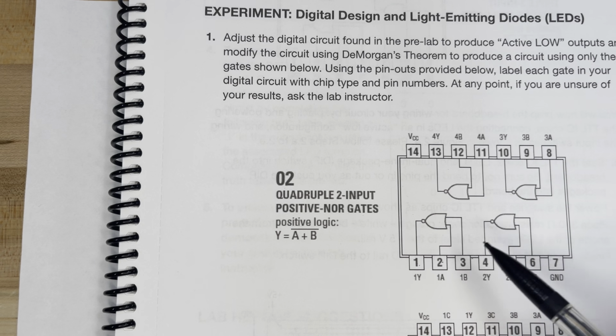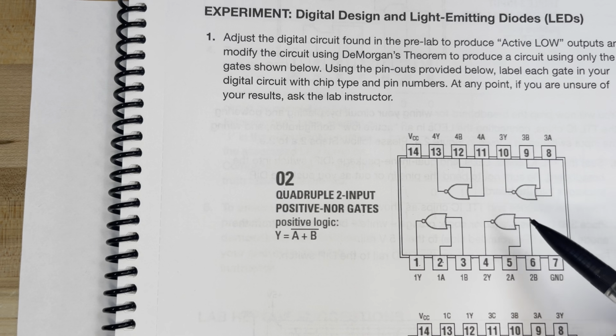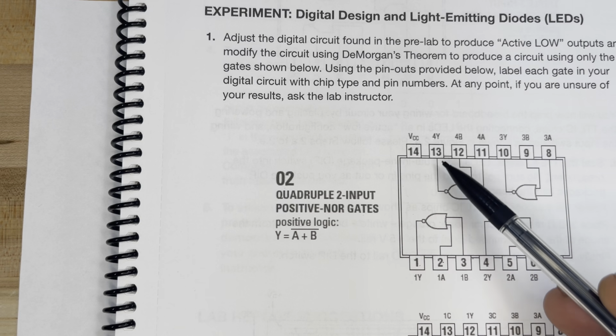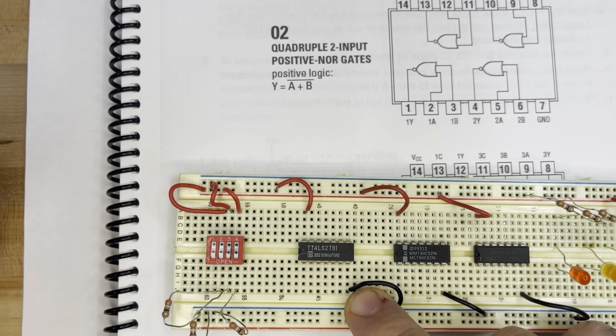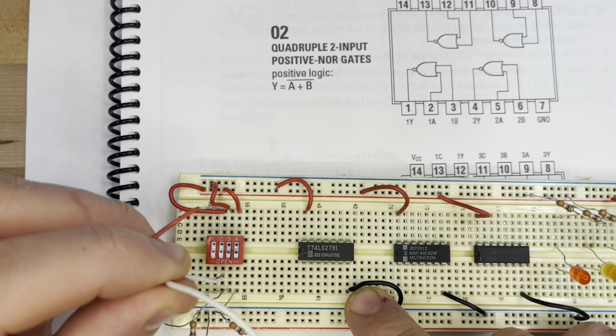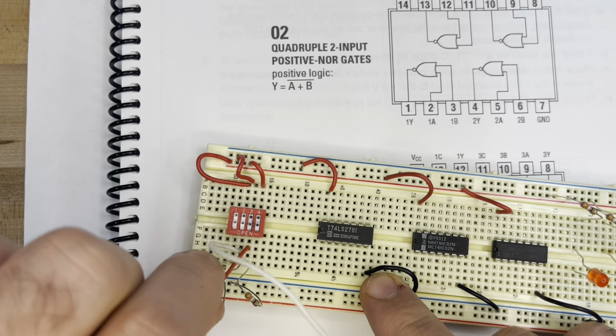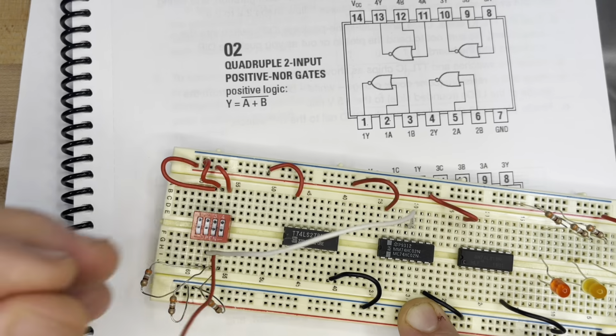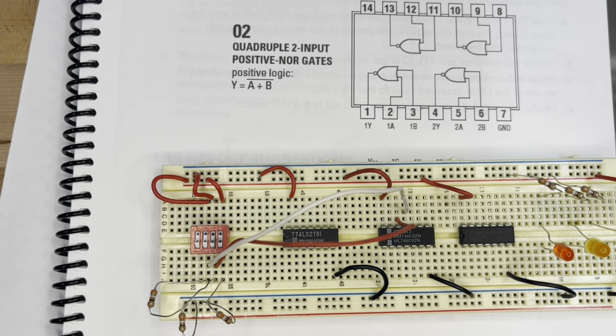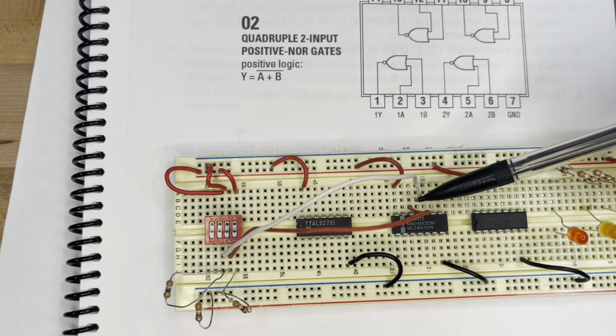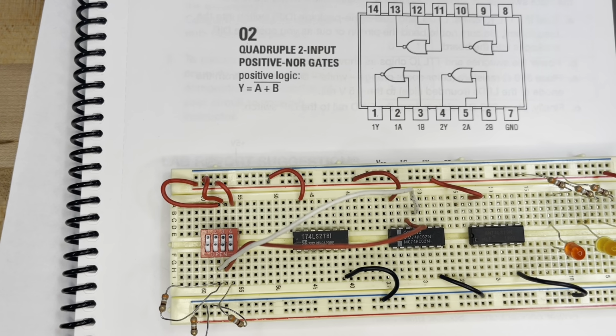Let's pick this one. For example, the top one, so pin 11 and pin 12 are the inputs. So here we go. This is A, this is B. Now we have A on 11, B on 12. Finally, the output would be on pin number 13.